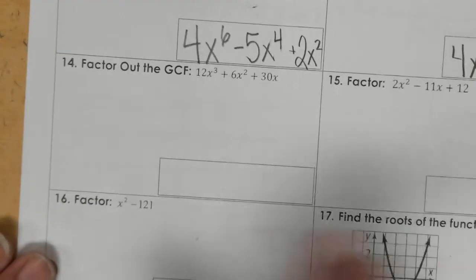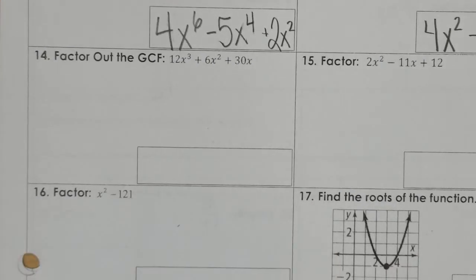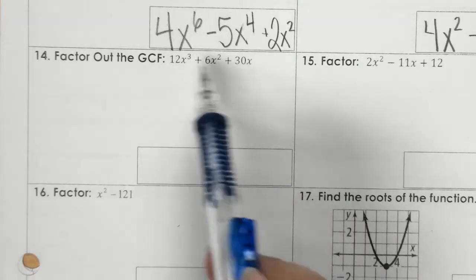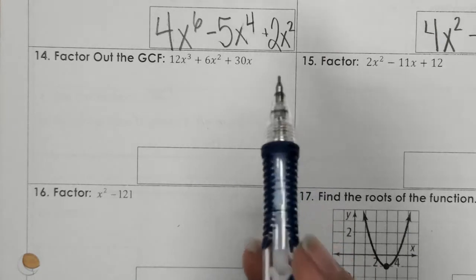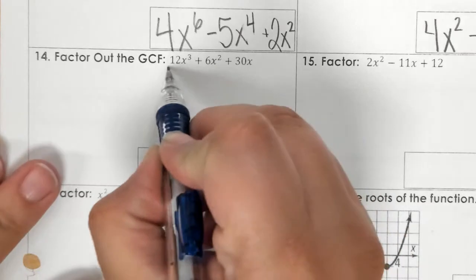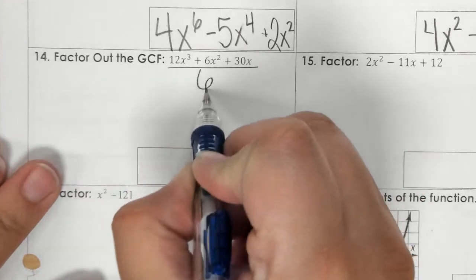Okay, in number 14, it says that you have to factor out the GCF. So first, you need to figure out what is the GCF. What divides into 12, 6, and 30 evenly, and it's the greatest number. So 2 can divide into that. 3 can divide into all of those, but also can 6. So we're going to go with the 6.